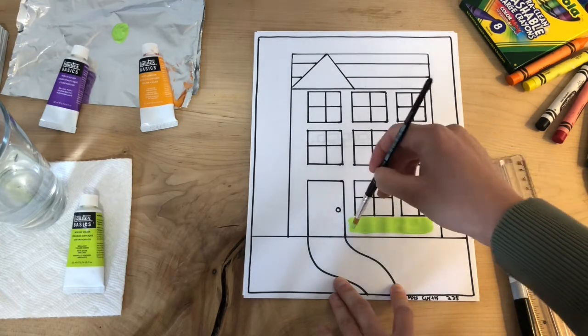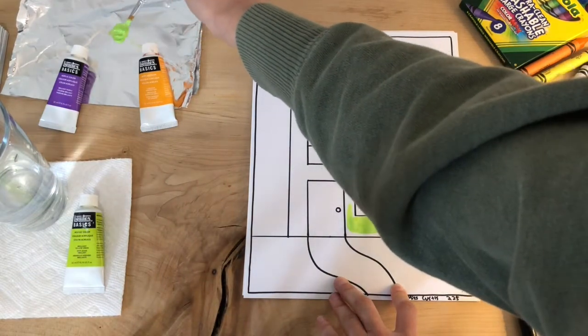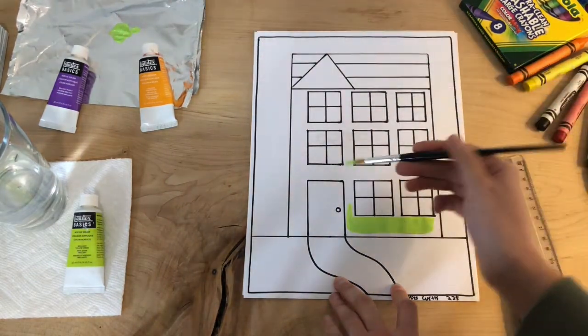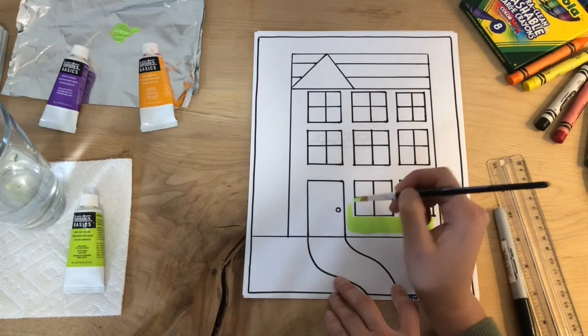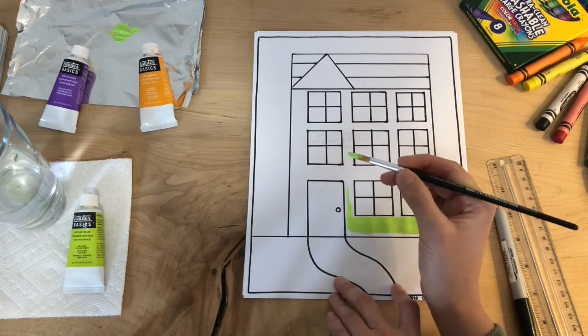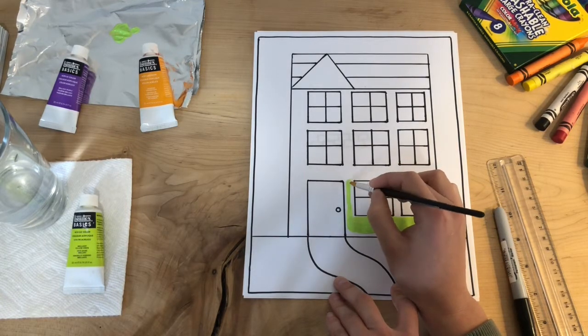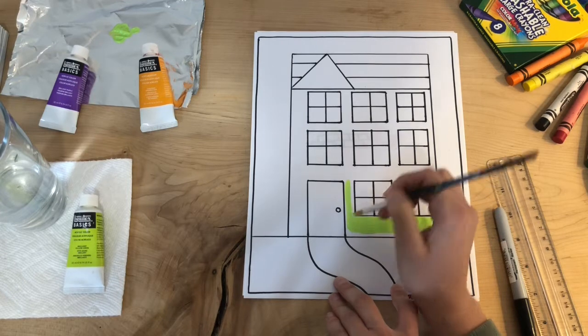Going around. And I'm using the tip in areas that are really tight, like in here. Kind of like a pencil now at this point, I'm holding it. So the closer you hold it like this, like a pencil, the more control you'll have for smaller areas or tighter areas.